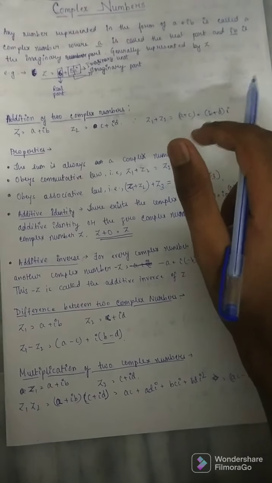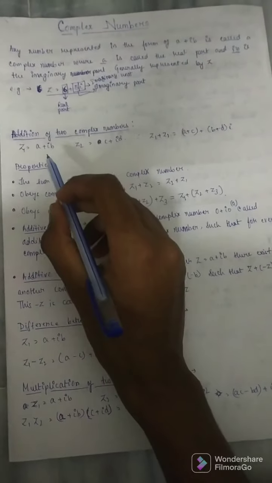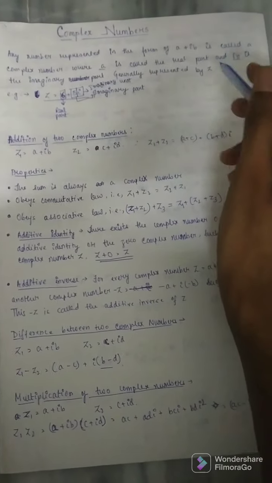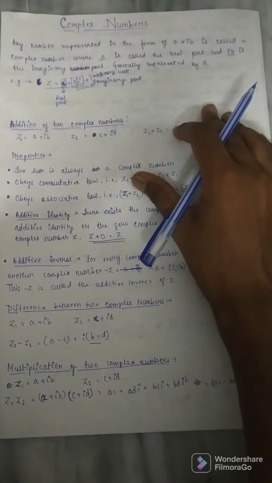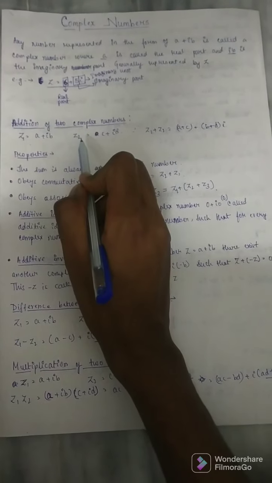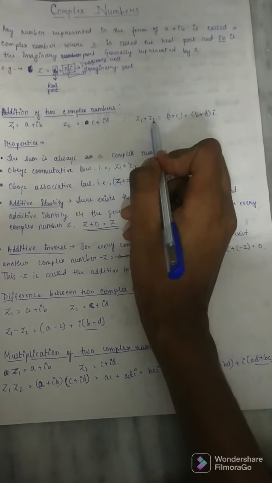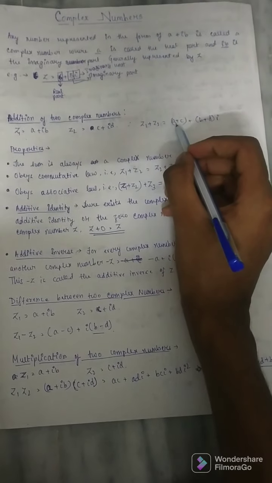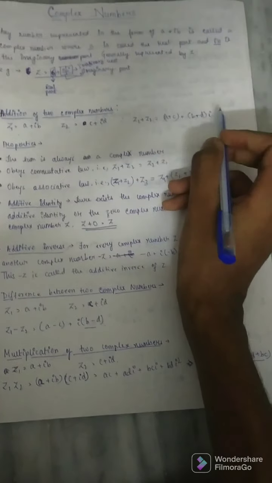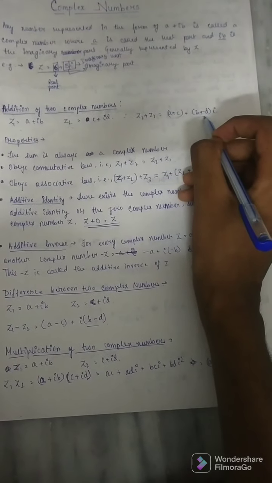The first operation is the addition of two complex numbers. Suppose there are two complex numbers z1 and z2, and complex numbers are generally represented by z. If z1 equals a plus ib and z2 equals c plus id, then the sum z1 plus z2 will be represented as (a plus c) plus (b plus d) into i. That means the real part and the imaginary part get added respectively.